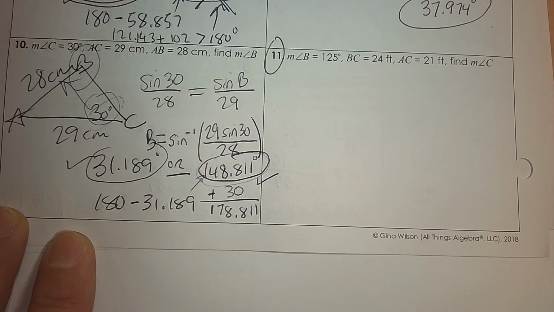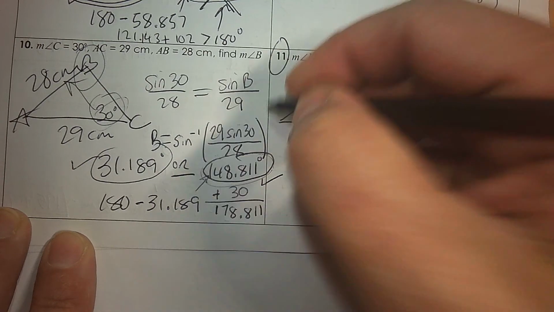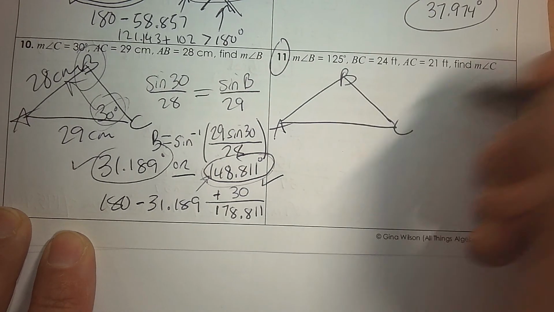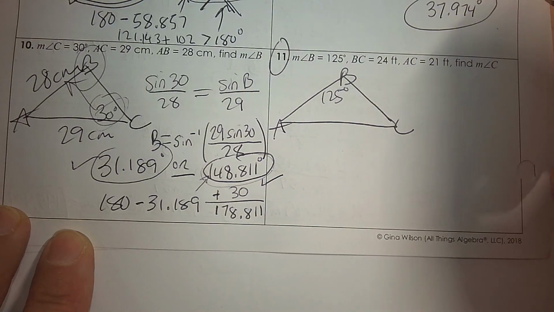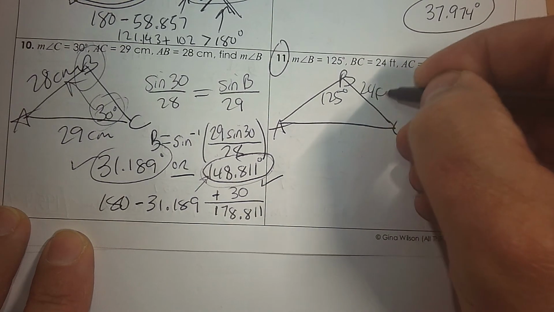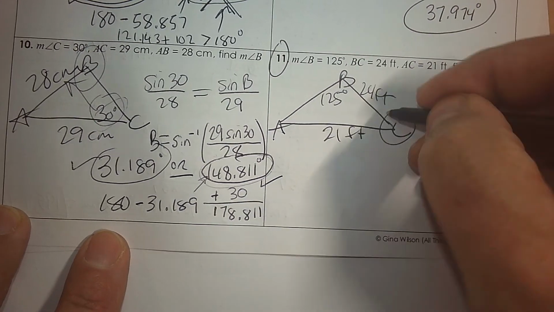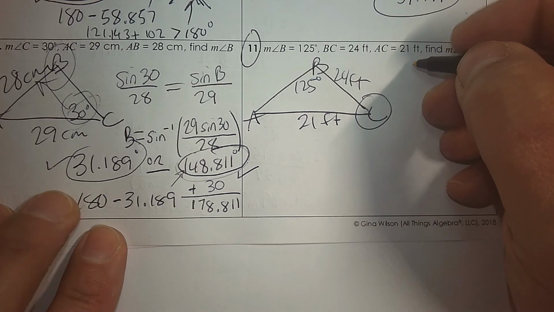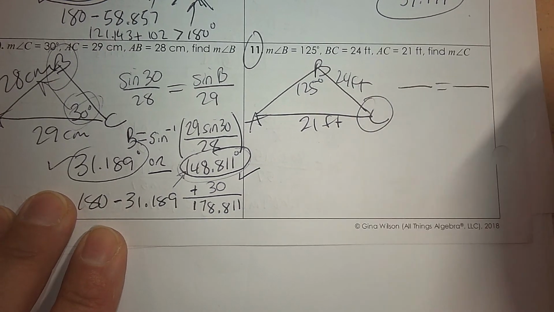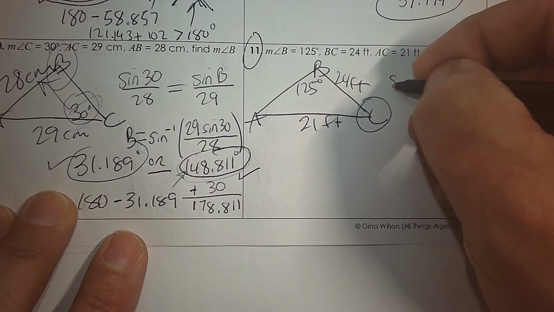Did you find the answer already? Nice. So, start with what you know.